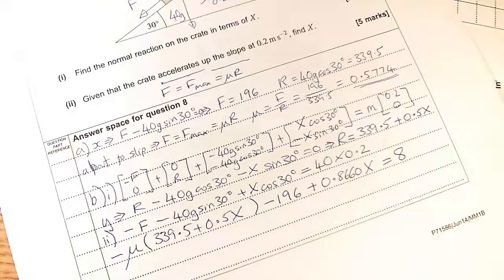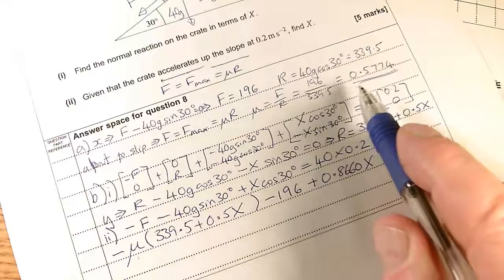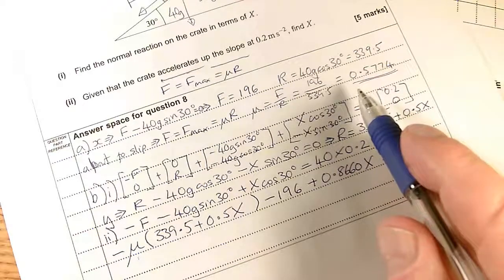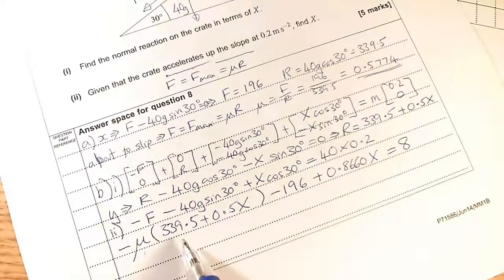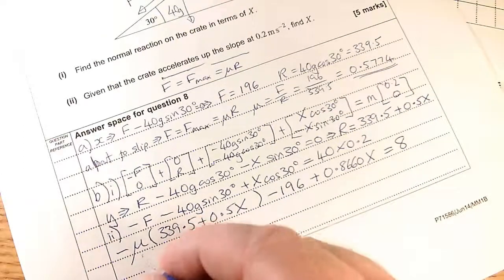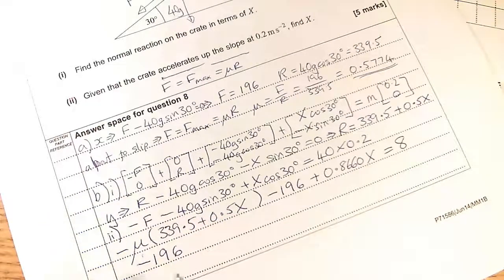So this is a bit of a messy equation. Mu is not unknown, mu is this number here. So I have to multiply 0.5774 by 339.5, and lo and behold, that actually gives me another minus 196.